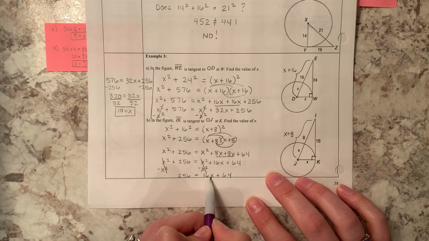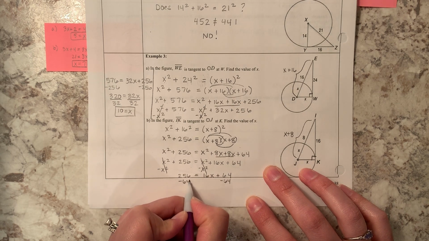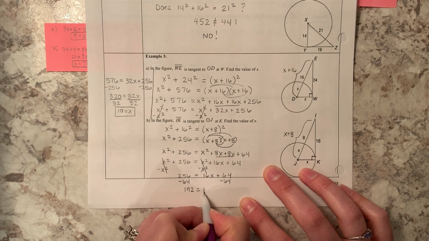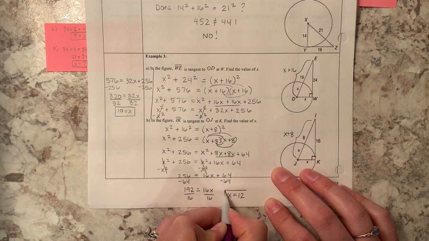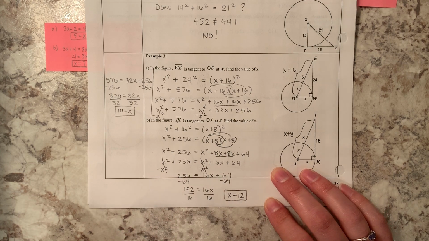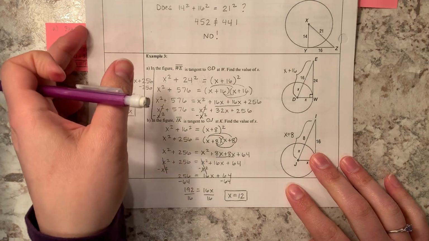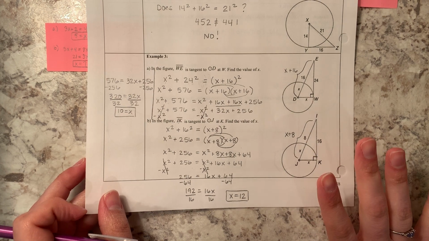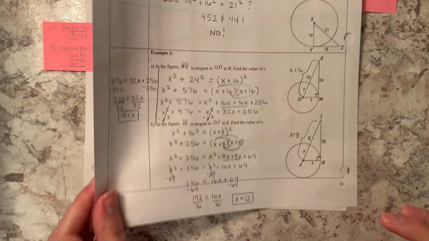Okay, now I only have one x term, so I'm going to subtract the 64 over to the other side, and I get 192. Then I can divide by 16, and I get x equals 12. Whew, lots and lots of algebra work. All right, if you're still confused, go back and try every single step again and really work out all the details, okay?